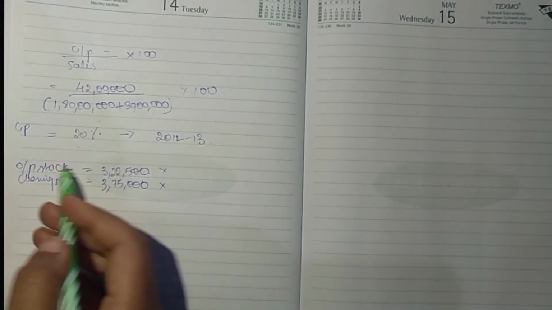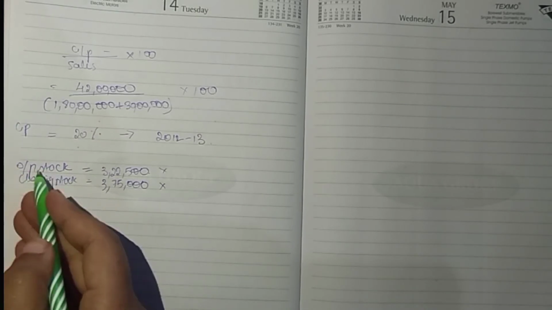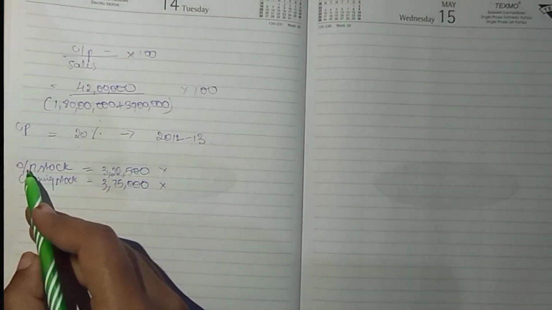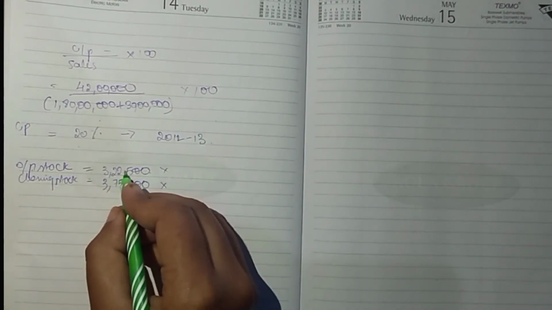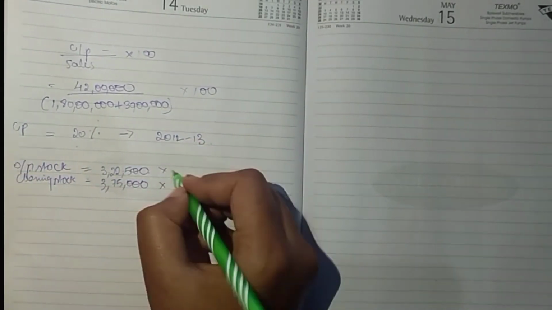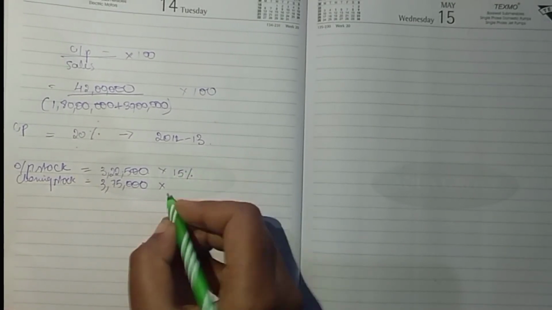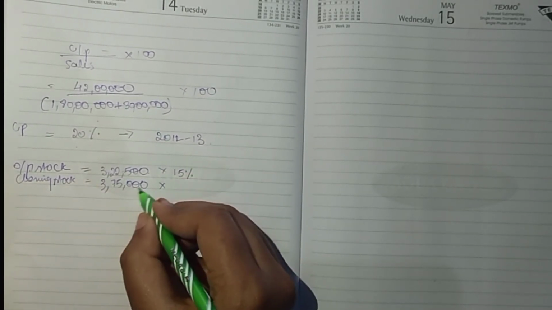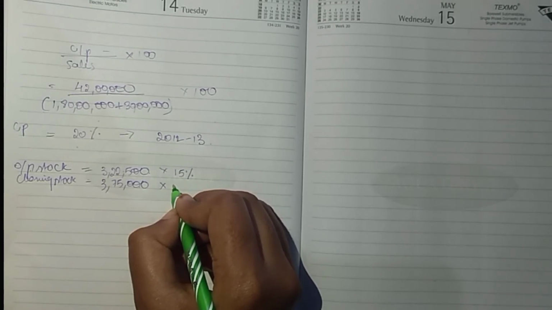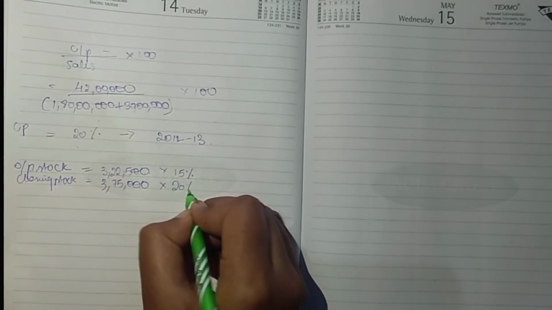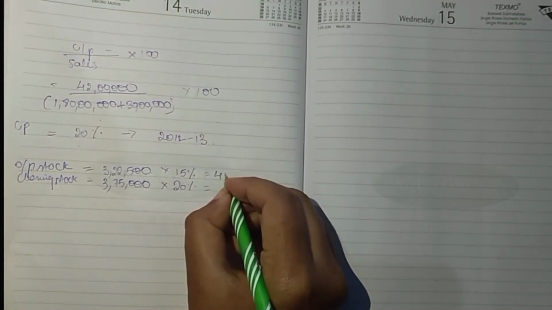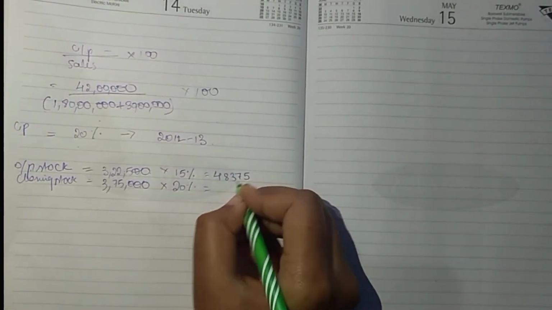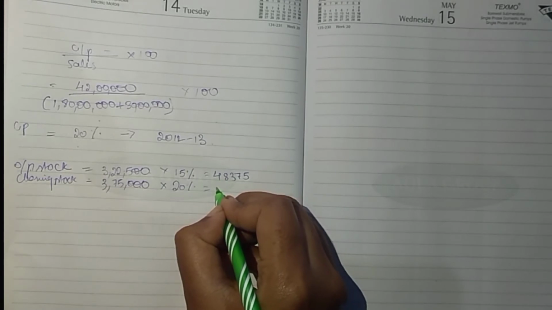Why? Because in the previous year it was the closing stock, and that closing stock is the opening stock in this present year. So we need to take the previous gross profit ratio, that is 15%, which is mentioned in the question. For the closing stock you need to take the present gross profit ratio, that is 20%. So this is 48,375, and this will be 75,000.